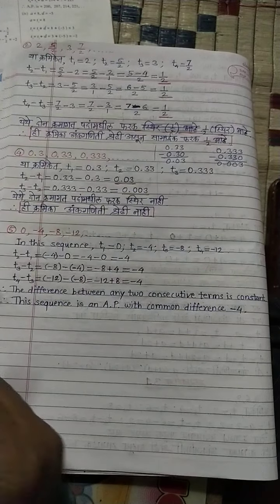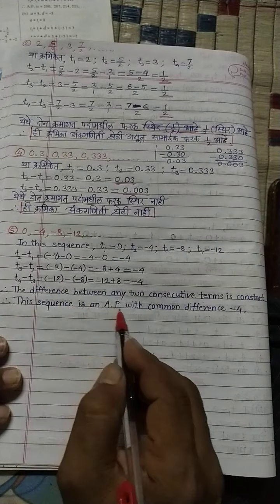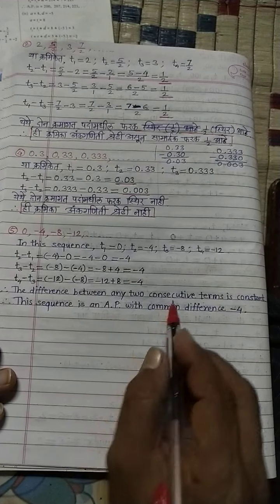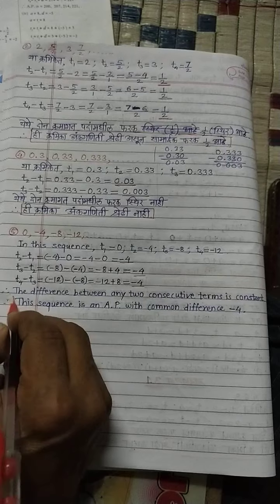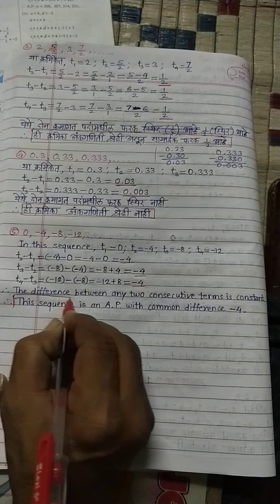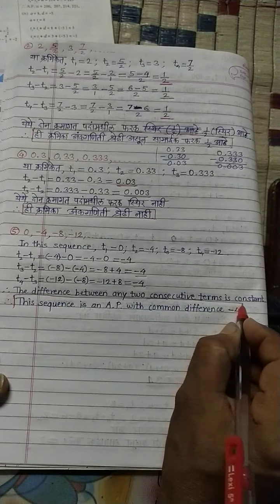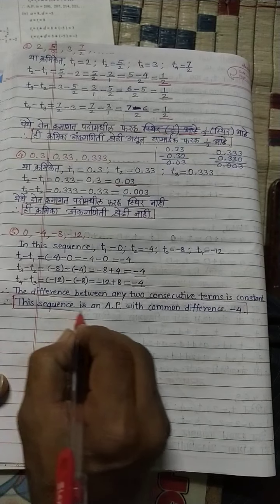Okay, so this sequence is an arithmetic progression with common difference here minus 4. So in this way we have solved fifth example.